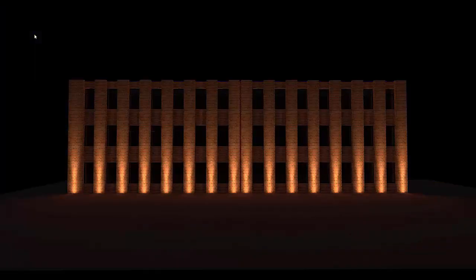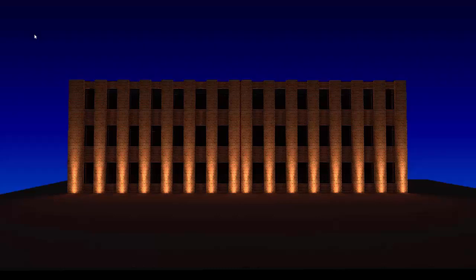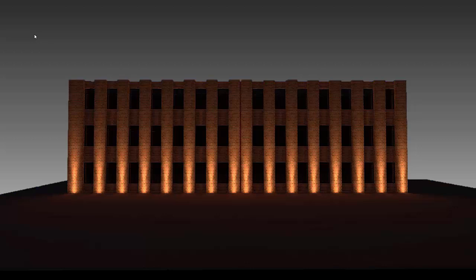See the difference in all three. This is without the backdrop, the Dialux Evo render. This is with the blue sky, and this is with the black gradient sky. Whatever, as per your perception, whatever backdrop sky is good, you can use that.